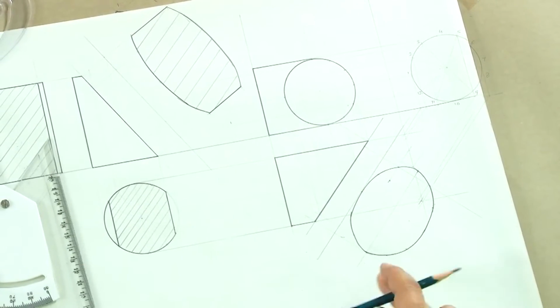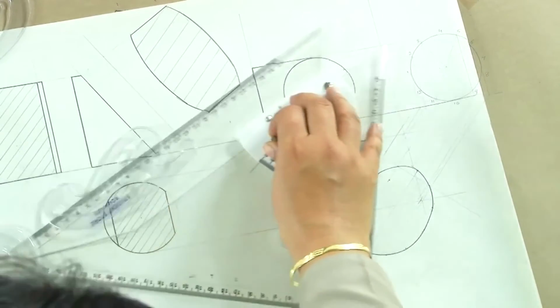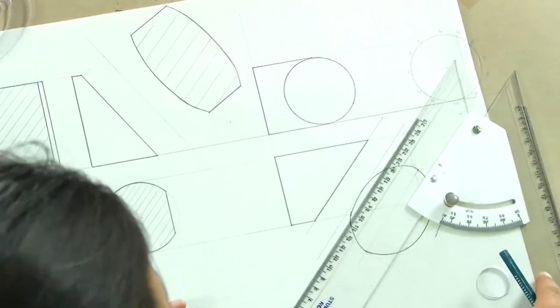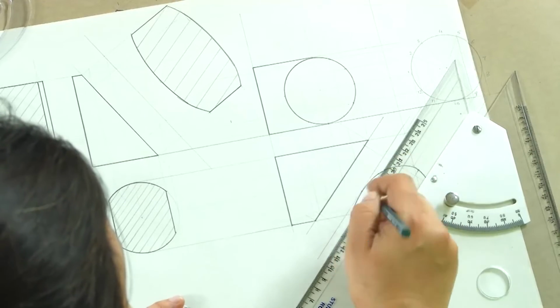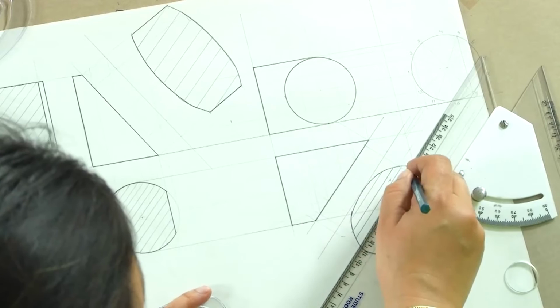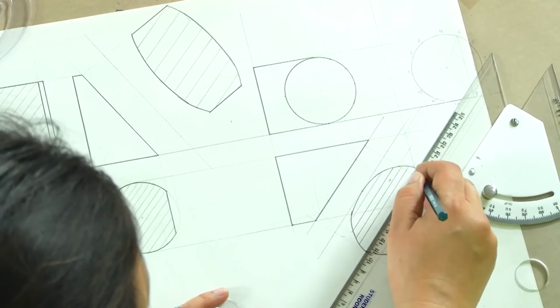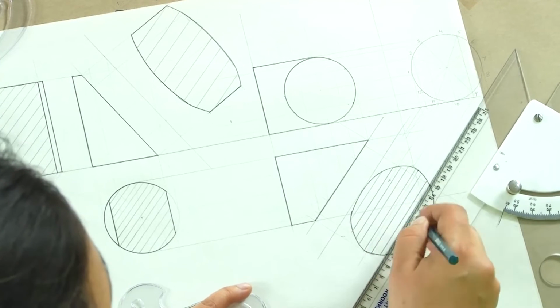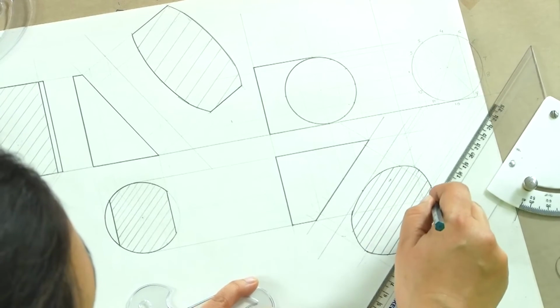So, this is approximately the ellipse that you are going to get, and then you will have to shade it, you will have to hatch it to indicate that this is the section. So, by this we get the true shape of the section here.